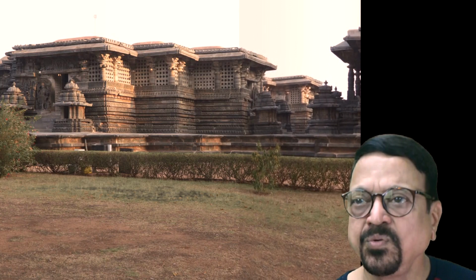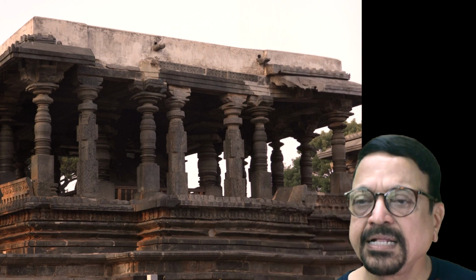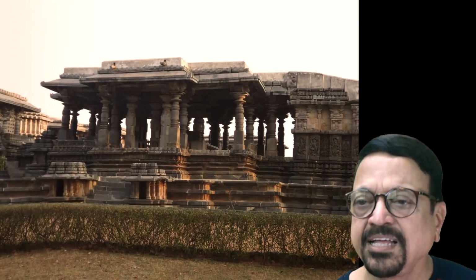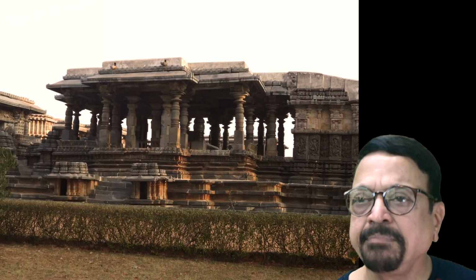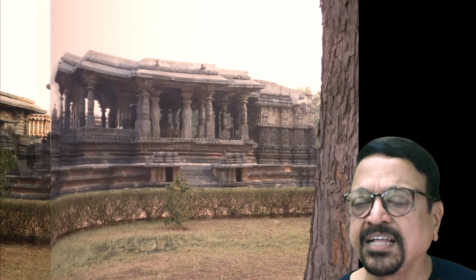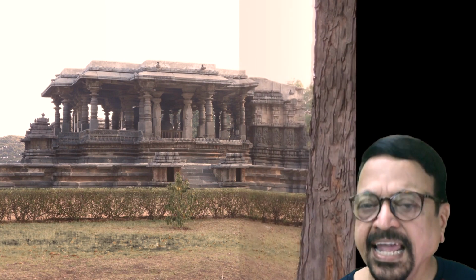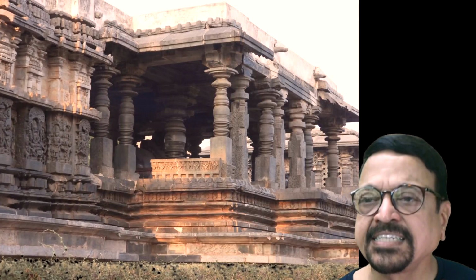This is a side view of the same temple. This is another mandapam which you can see on the east side. Actually, the main entrance they have given is from the north side. So once you come inside, you will see a lake and an entrance facing towards the east side.